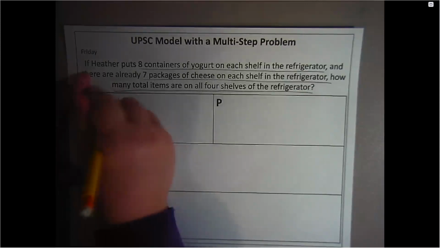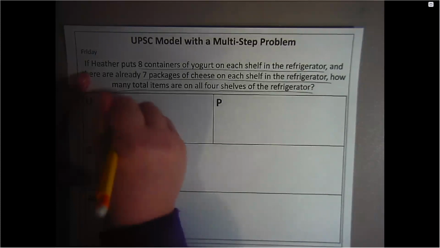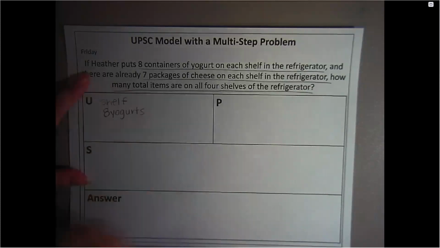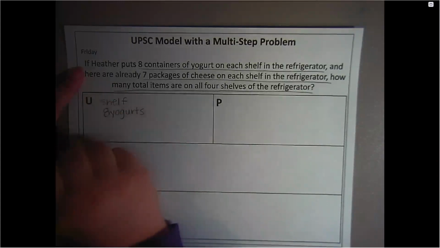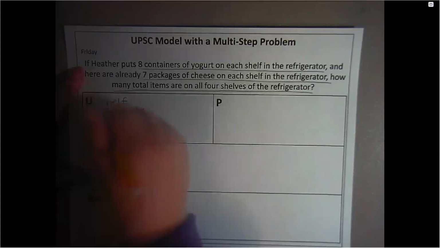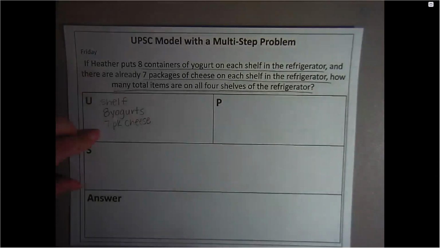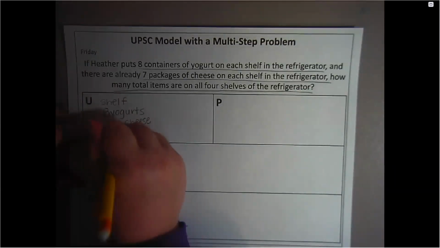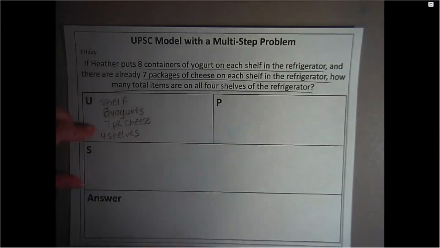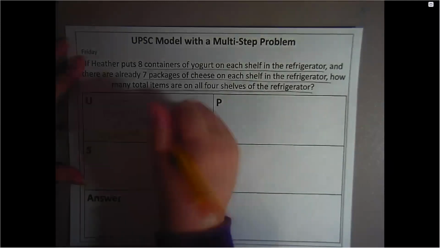There are 8 yogurts and 7 packages of cheese on each shelf. And there are 4 shelves. Okay? So, and the question is total items.